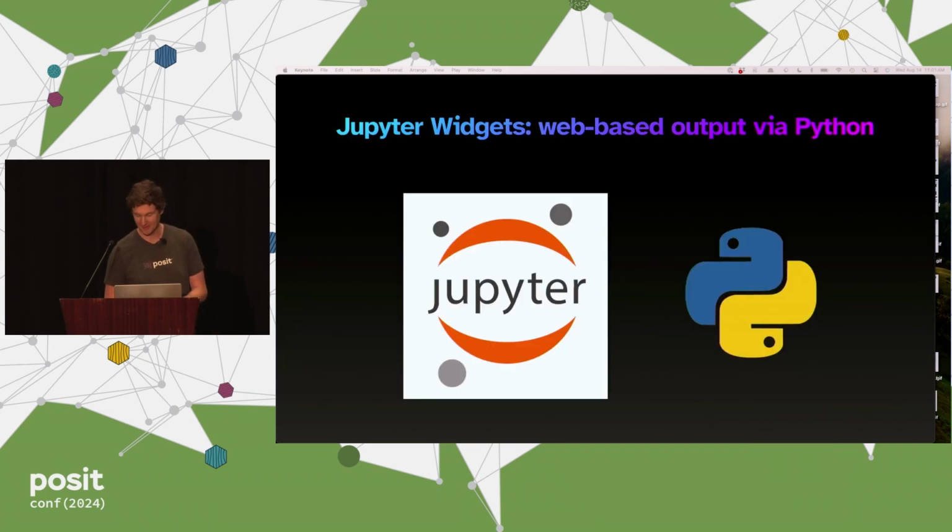Great. All right. When I talk about Jupyter Widgets, I'm generally referring to any Python code that you can execute in a Jupyter Notebook cell and get a web-based output result.